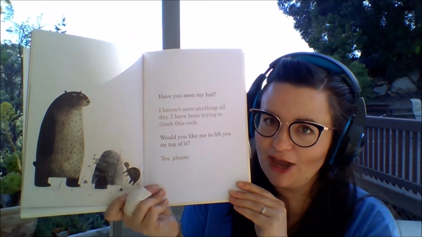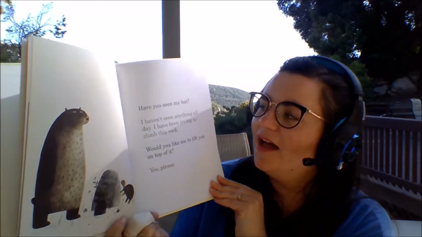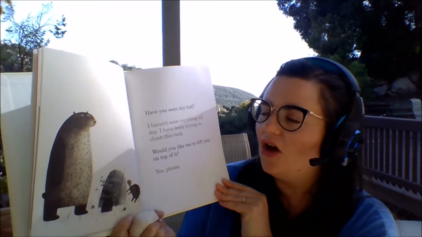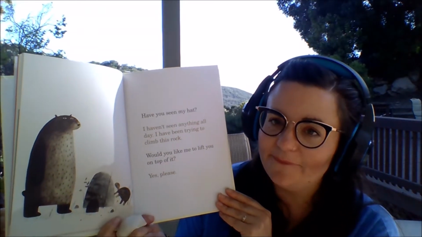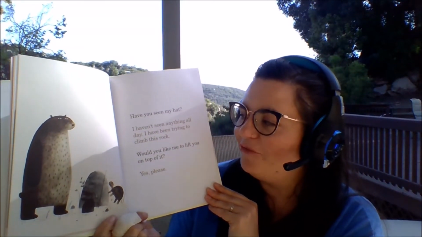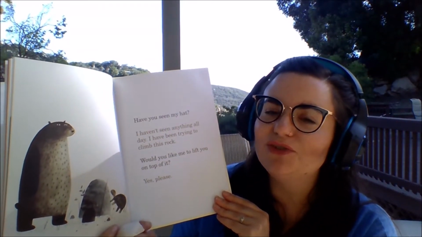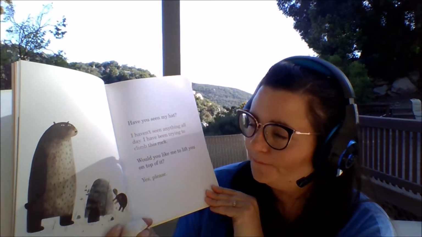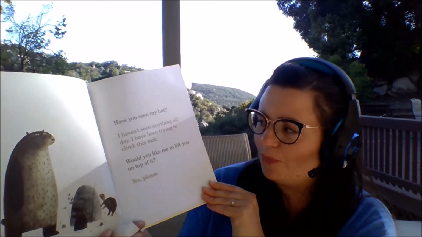Have you seen my hat? I haven't seen anything all day. I have been trying to climb this rock. Would you like me to lift you up on top of it?